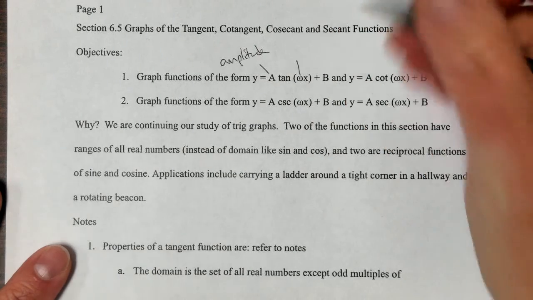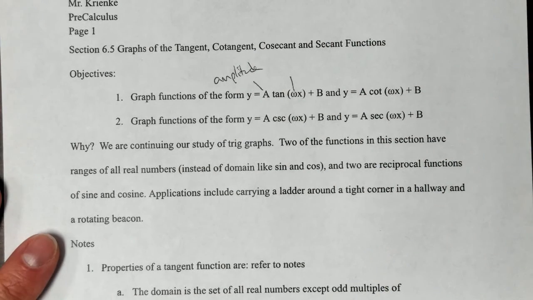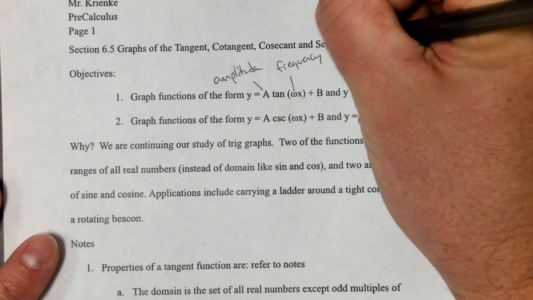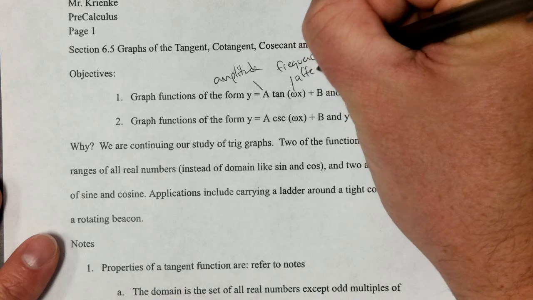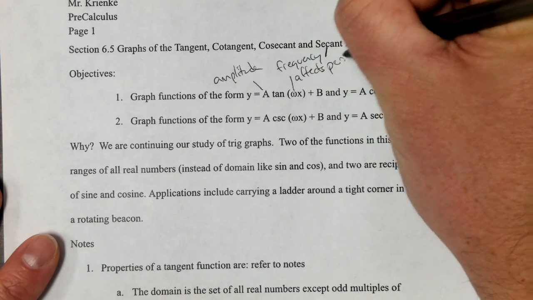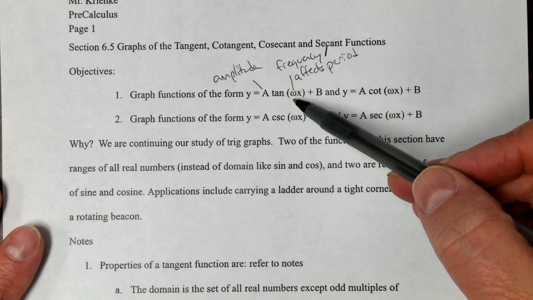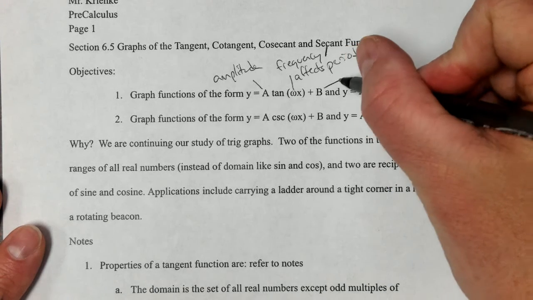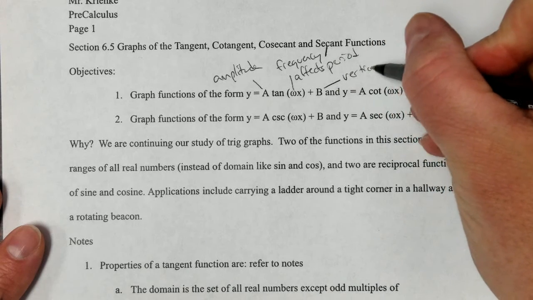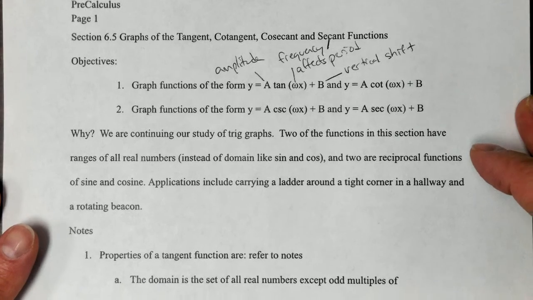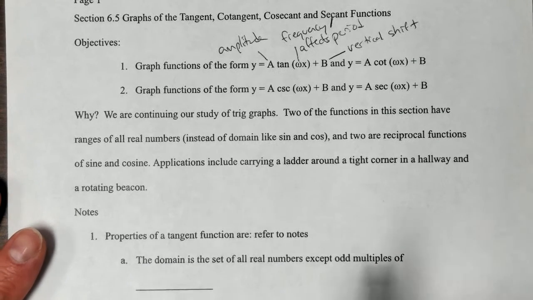The w is based on how often or how frequently the graph repeats, so we can call that frequency, and it affects the period, just like on sine and cosine. And then this one would be the vertical shift. Okay, so these are your functions.